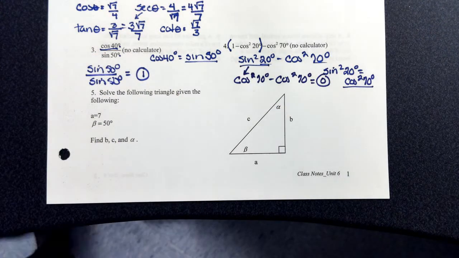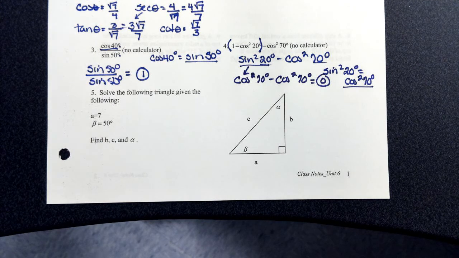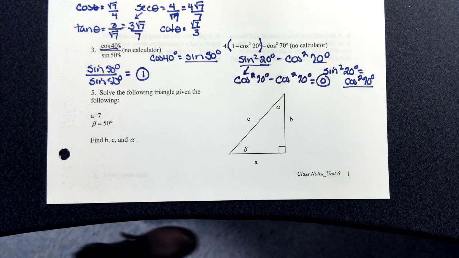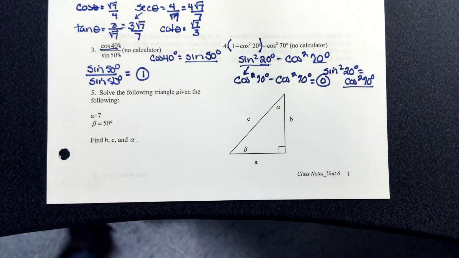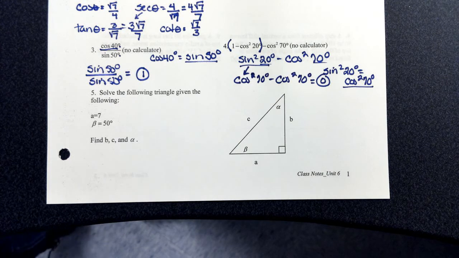I know a couple of you that were working on the midterm review number 1, I believe, had questions like this, and I said you're going to get to it when we get to chapter 6, unit 6. All right? So any questions on that? So again, a red flag that you're going to be using some kind of cofunction identities is you look at the angles and you see that they are complementary angles.